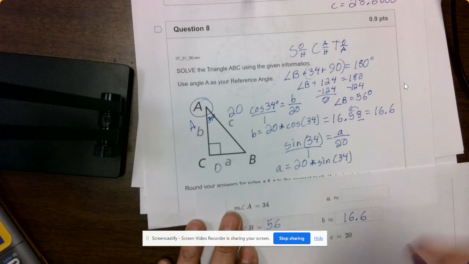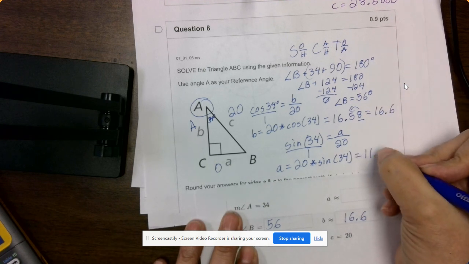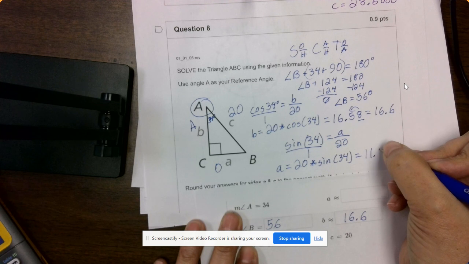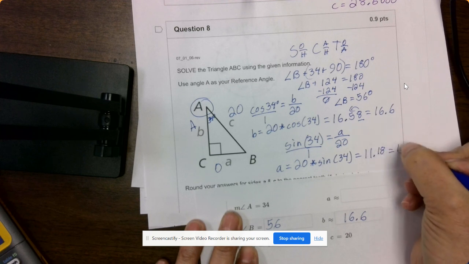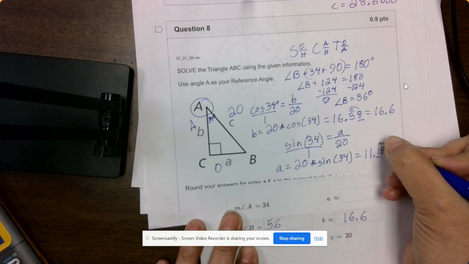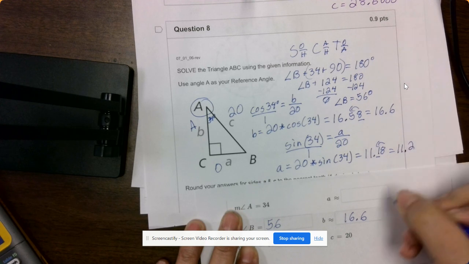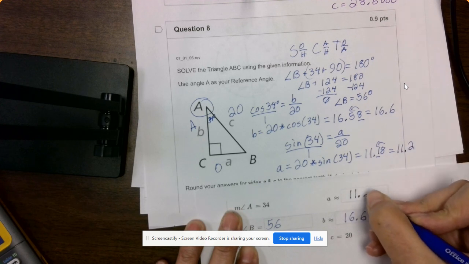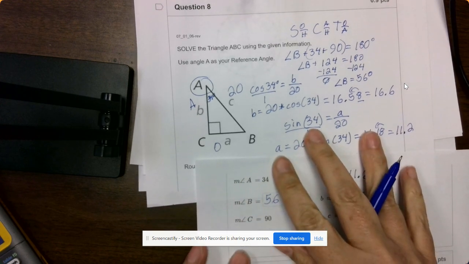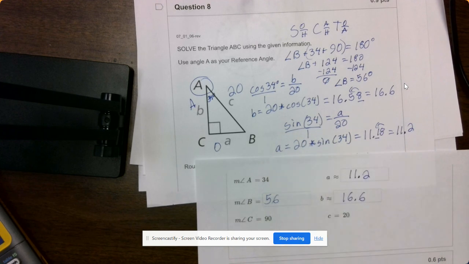And we get 11.185 and up, rounded up, so I'm going to round it up to 11 and 2/10. So A is going to be 11 and 2/10. Okay, so we got everything on there. Got all our measurements.